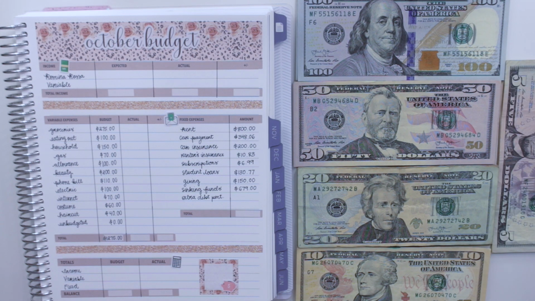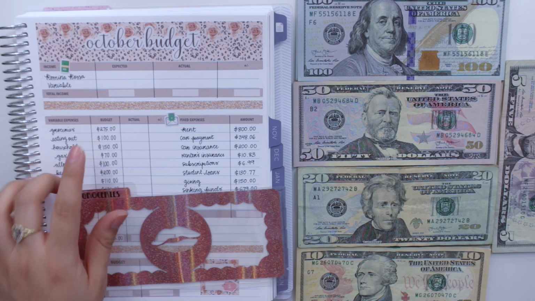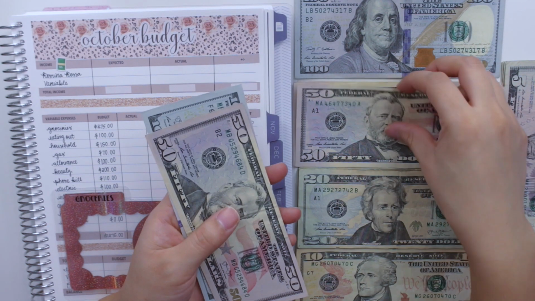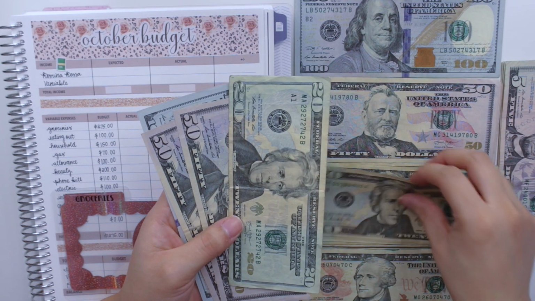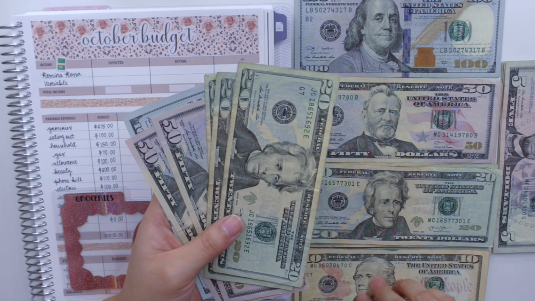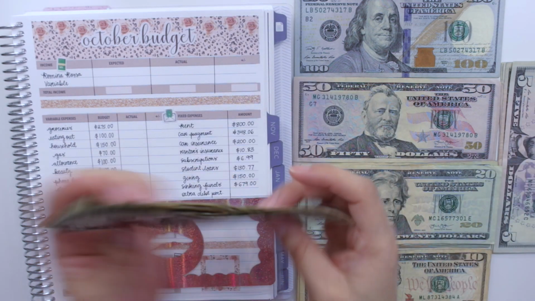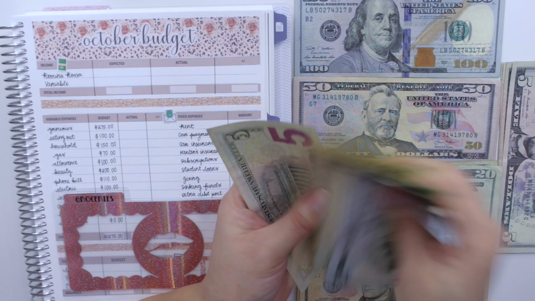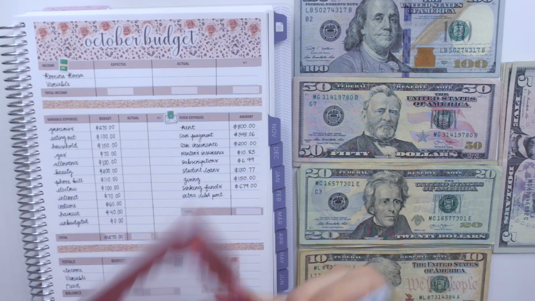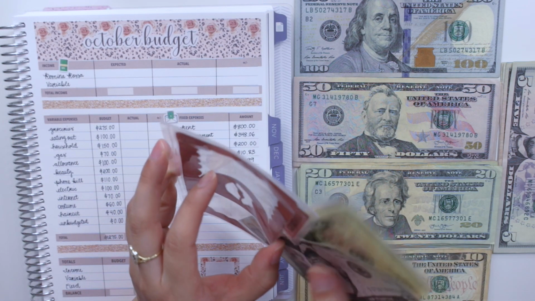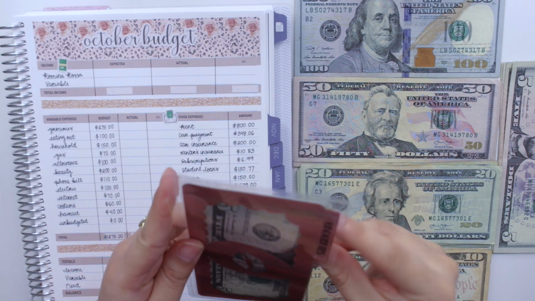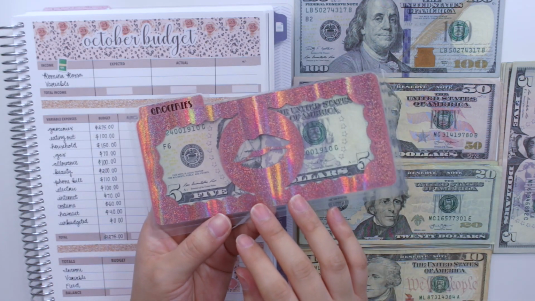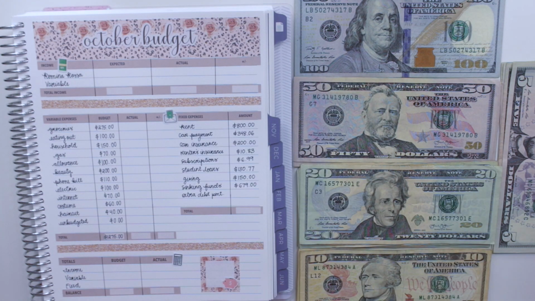Let's start with groceries. Groceries is going to get $275 this month. So let me do 100. Let's do 50s. Okay, so that should be 275. We have 100, 150, 200, 220, 240, 260, 275. So that I will put in here. And I always love new cash envelopes because I feel like they're so crisp. I love this vinyl. This is Pink Hollow, by the way, if I haven't mentioned it yet.